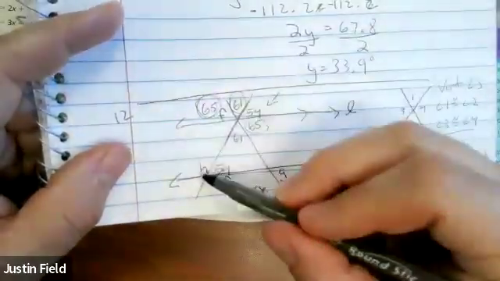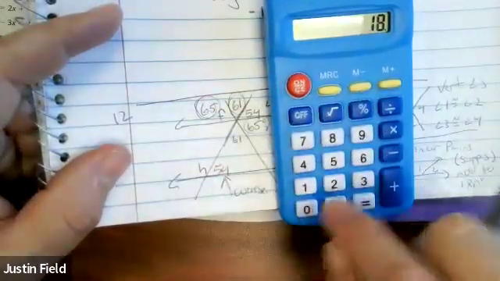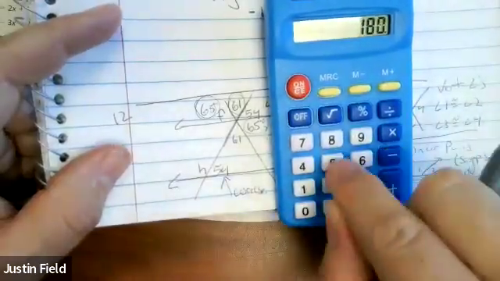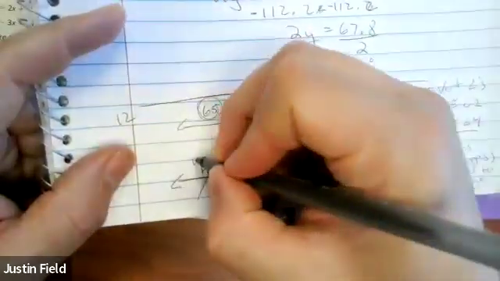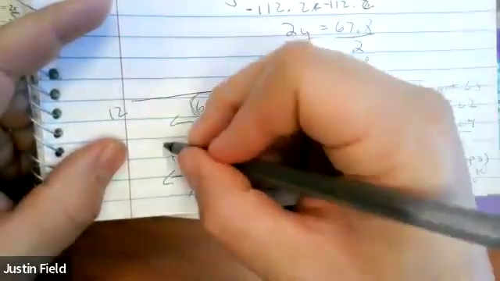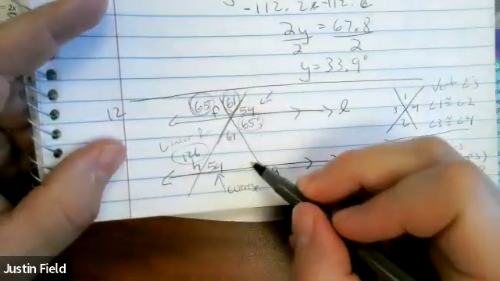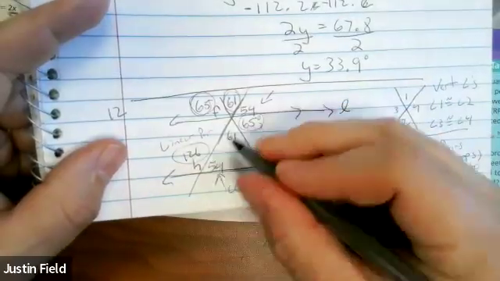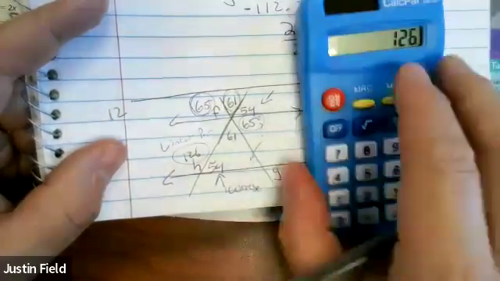So now right here we have a linear pair, right? So let's subtract from 180. Well, 180 minus 54 is 126. So that means this must be 126, because we have a linear pair. And then here, we can use the triangle sum theorem to figure out that one, right? Because 54, 61, and this have to add to 180. So let's start with 180.